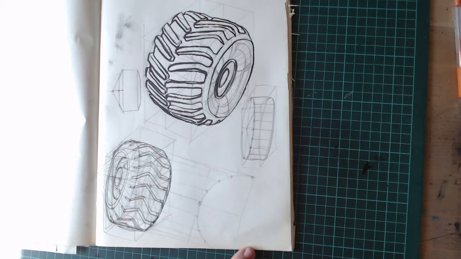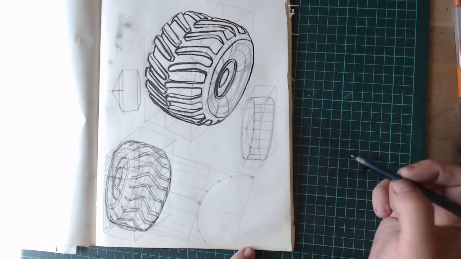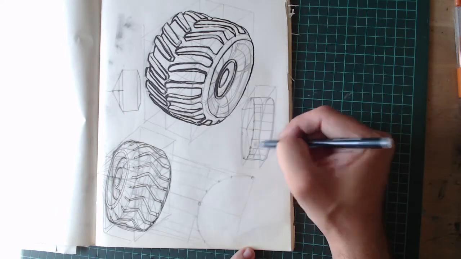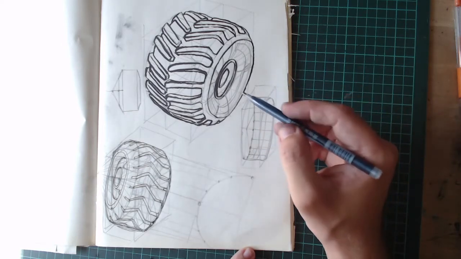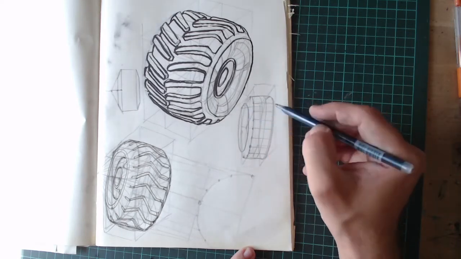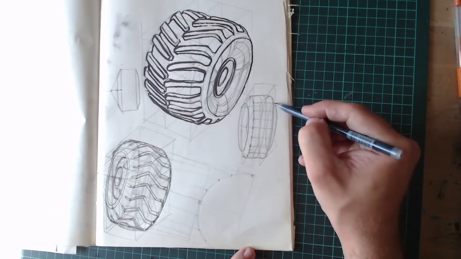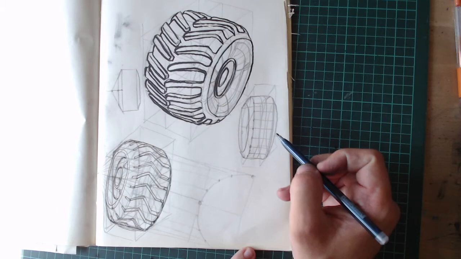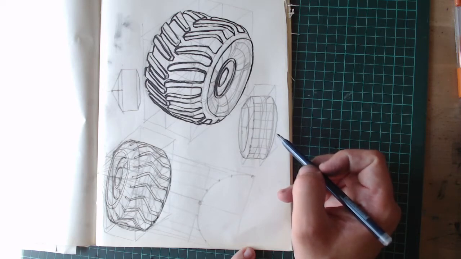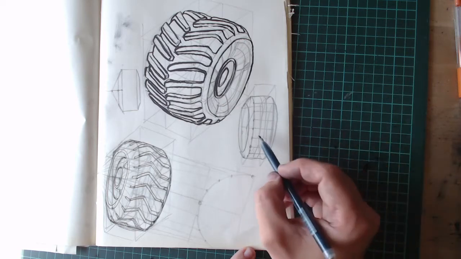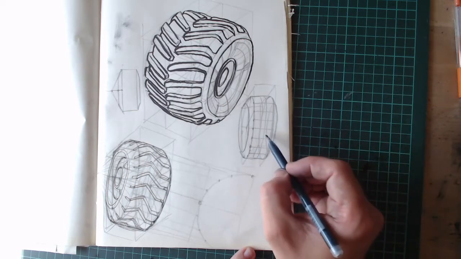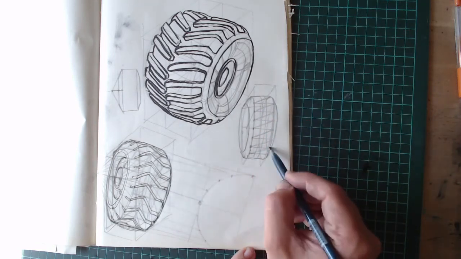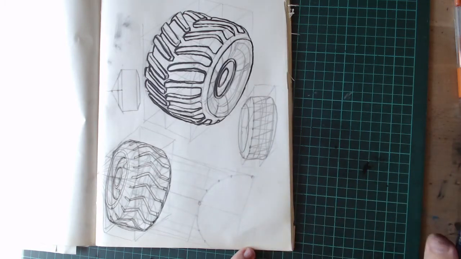What else do we have? Okay, let's do another easy one.